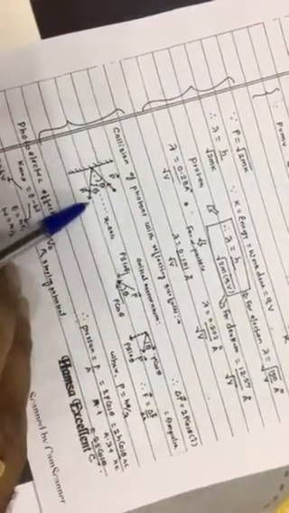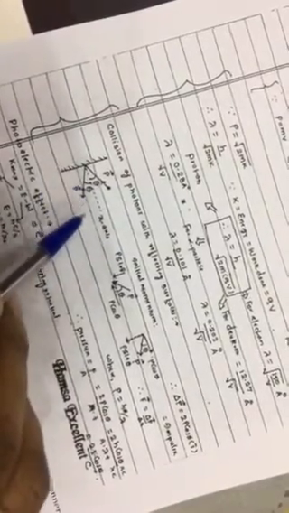Now a photon collides with a reflecting surface. So let's see how we calculate the pressure exerted by this photon on this reflecting surface. P is the momentum of the incident photon and it gets reflected with the momentum, let's say p vector.